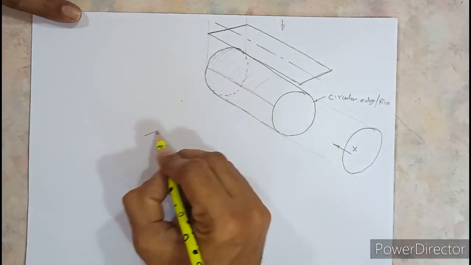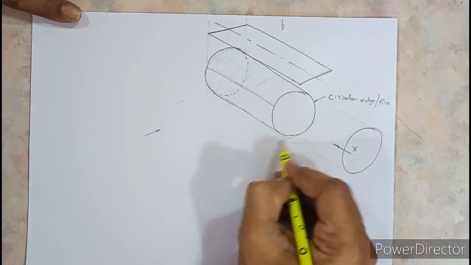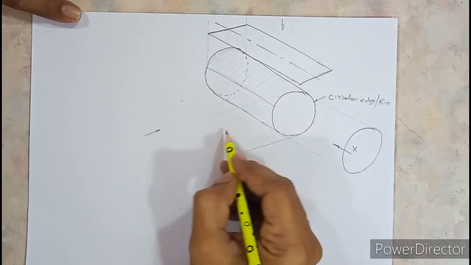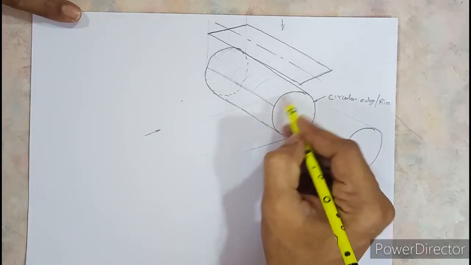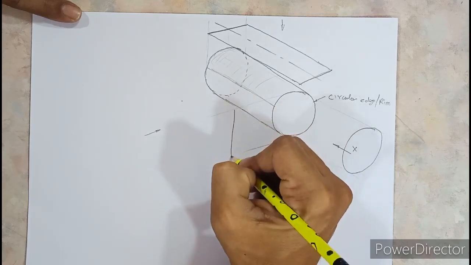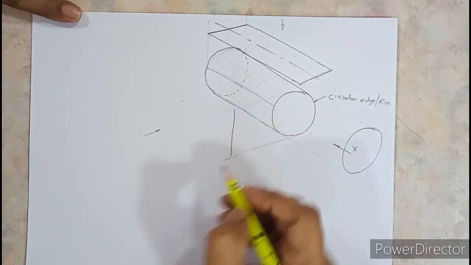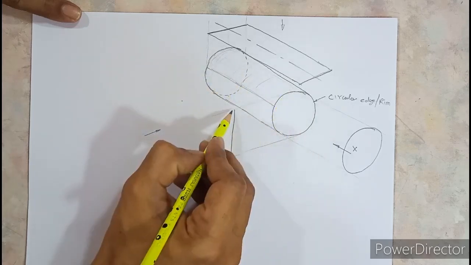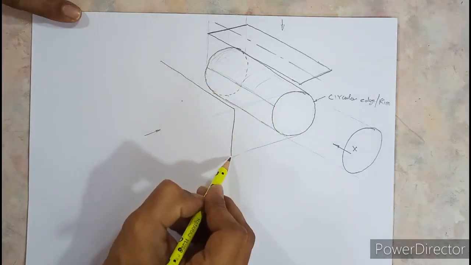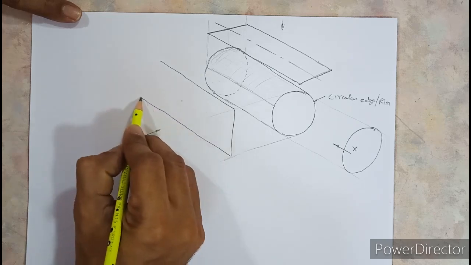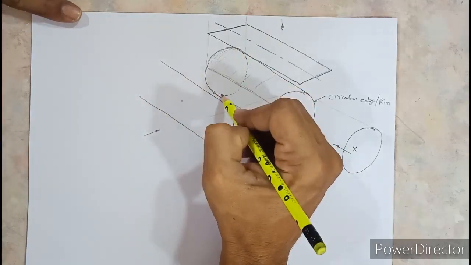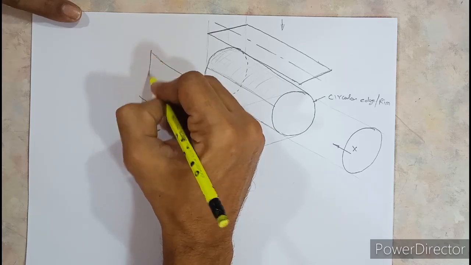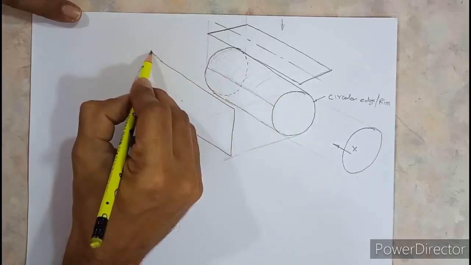Similarly, if you try to view the cylinder from the side and project these points, from the side this circular edge will be seen as a vertical line. So I have drawn a vertical line like this. You can see the top boundary of the cylinder and the bottom boundary. So you can see two boundaries. Finally, this rear circular edge is seen as a vertical line. So from here, a vertical line will be seen like this.